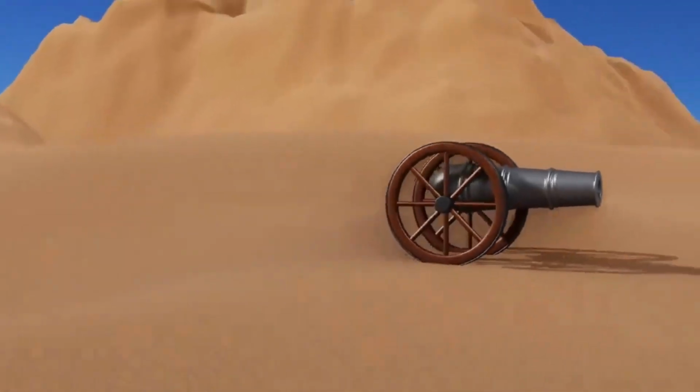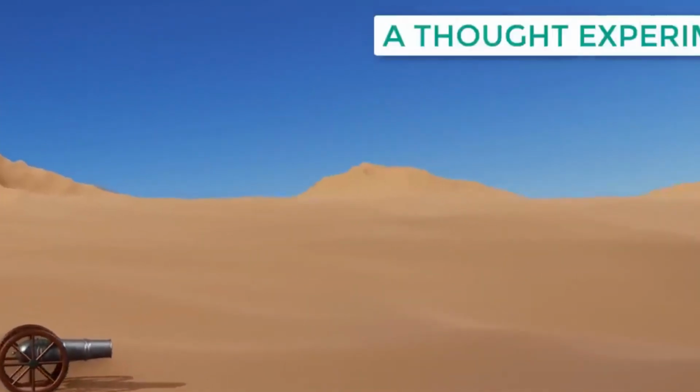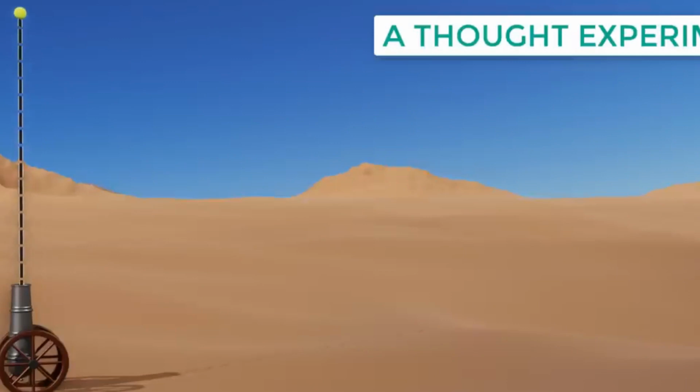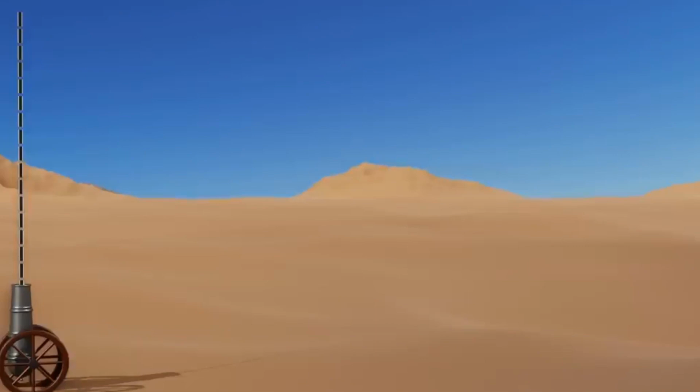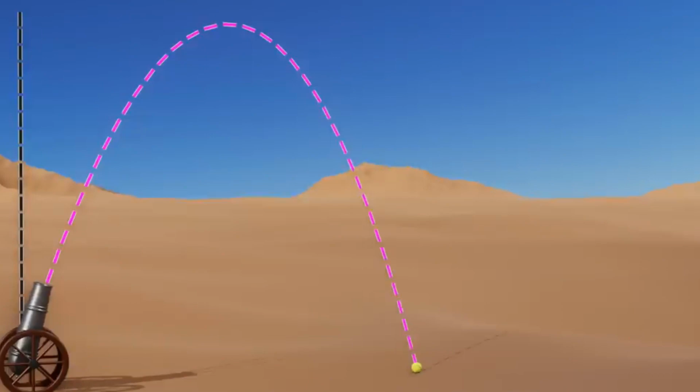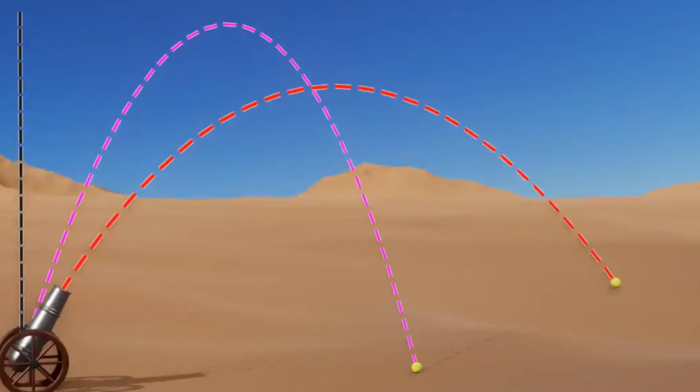Here's an interesting thought experiment. This cannon is ejecting a ball perfectly vertically. The ball will come back to its initial position, or zero movement, in the horizontal direction. Now, let's reduce the angle and eject it with the same speed. Now, the ball can travel horizontally. With a little more angle reduction, the range increases further.